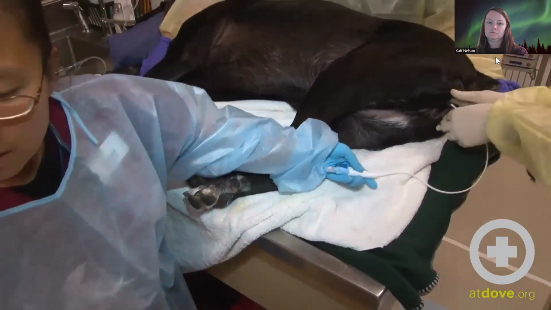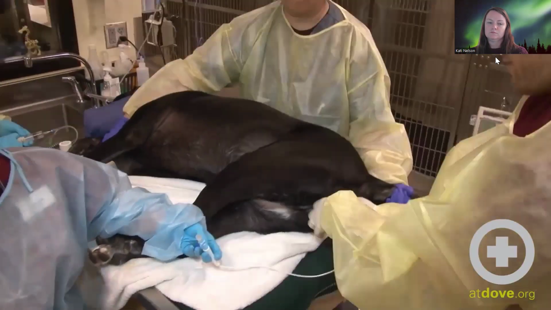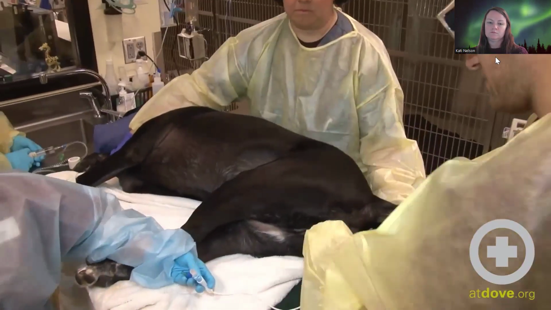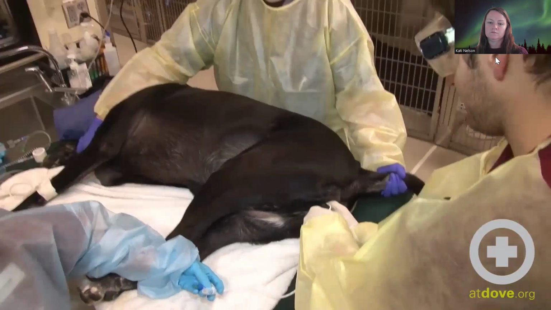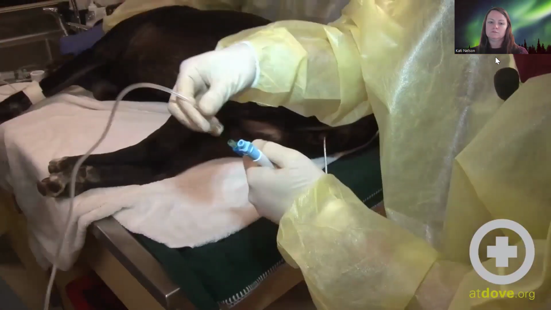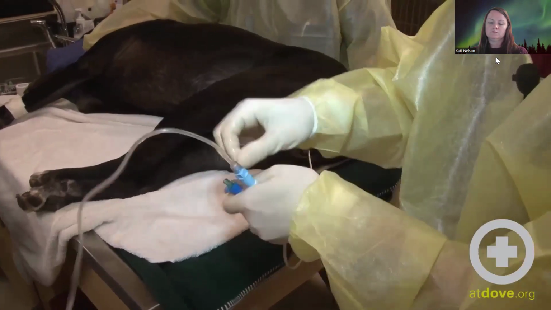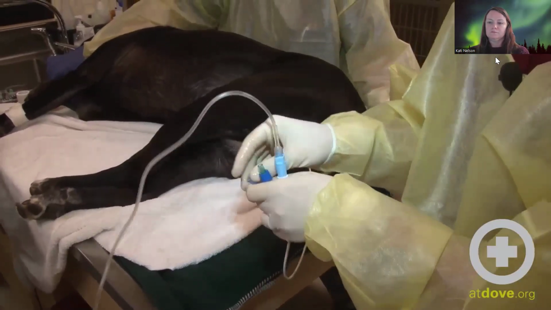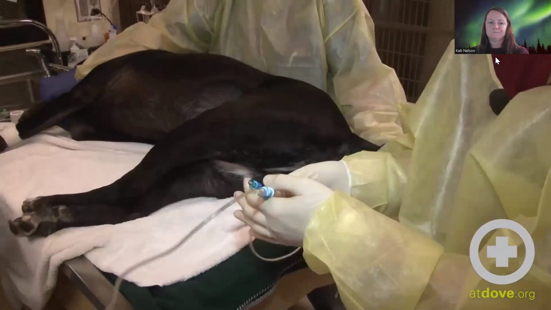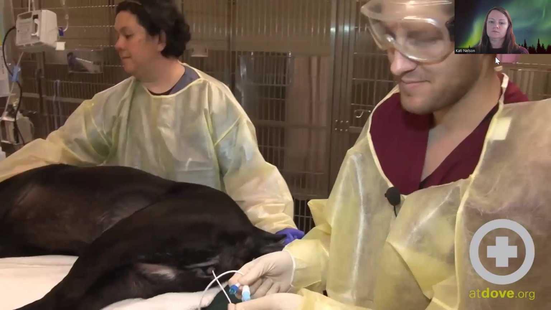Now that the balloon is inflated, we can pull back on the Foley catheter until it meets resistance to know that we're right at the trigone of the bladder. Then we're connecting the Foley catheter to a closed collection system so we can prevent anyone from getting exposed to the possible lepto urine.